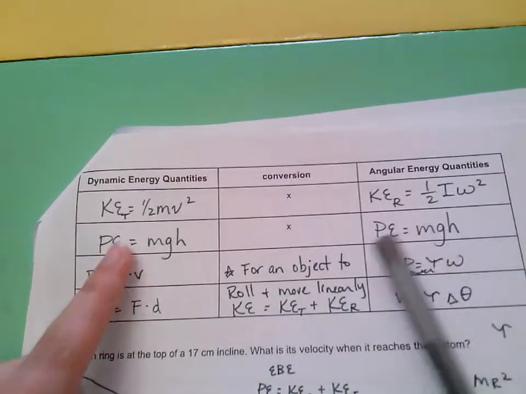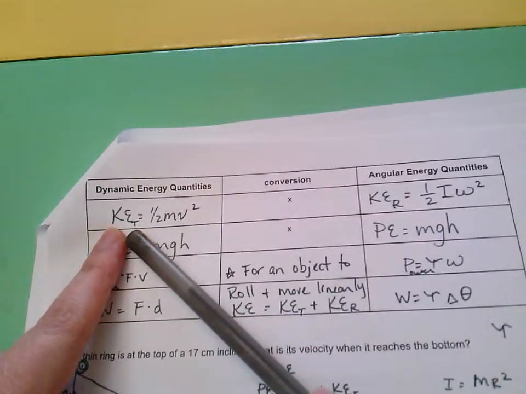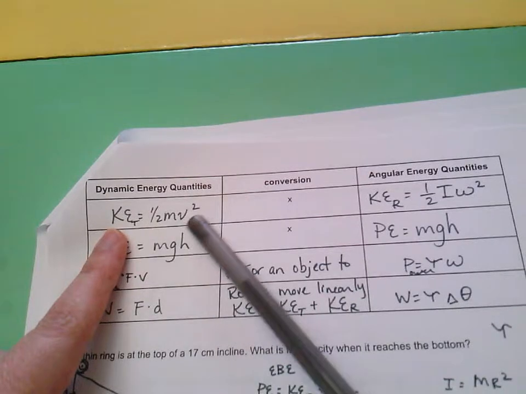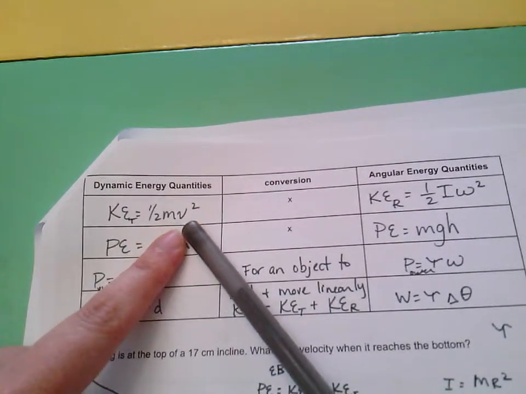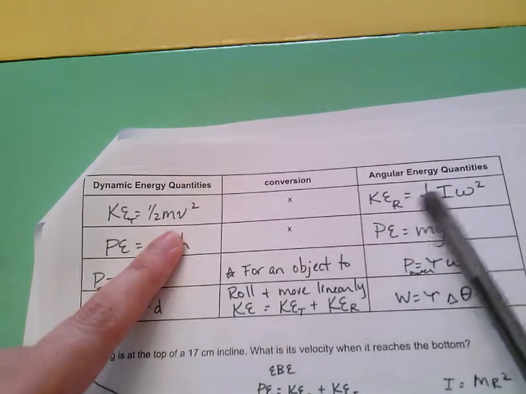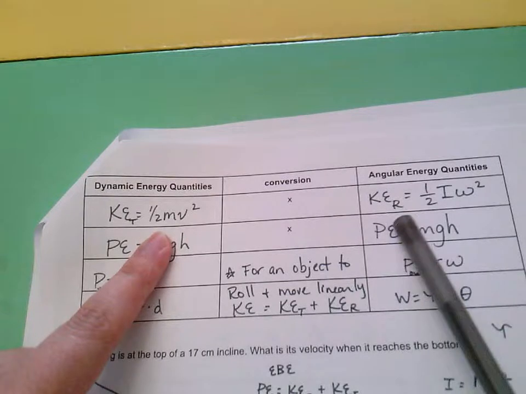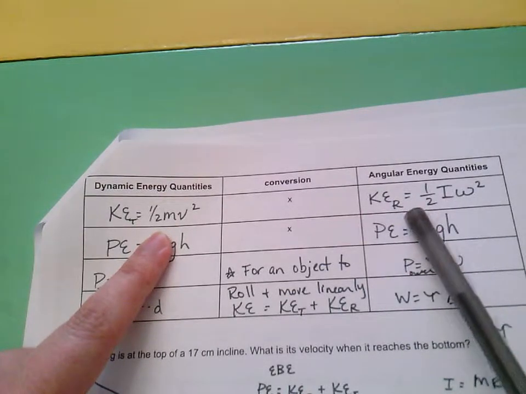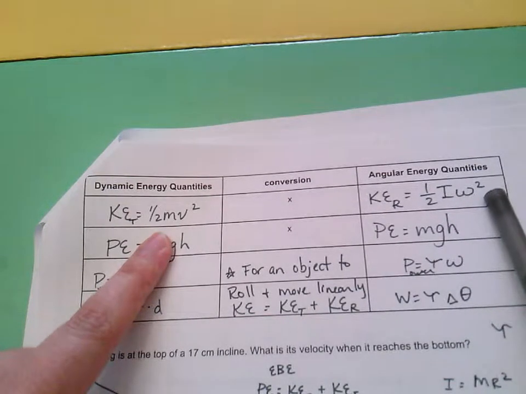Next, we're just going to jump right in. We know that kinetic energy, something that is moving, has kinetic energy, is 1/2 mv squared. We don't talk about mass in terms of rotation, and we don't talk about velocity in terms of rotation. We talk about moment of inertia and omega. And so if something's rolling, it's going to have a rotational kinetic energy, and that has to be equal to 1/2 I omega squared. Not bad.